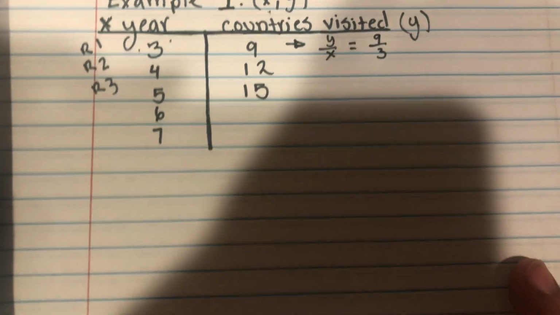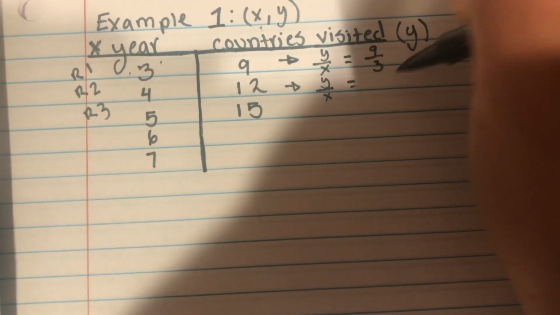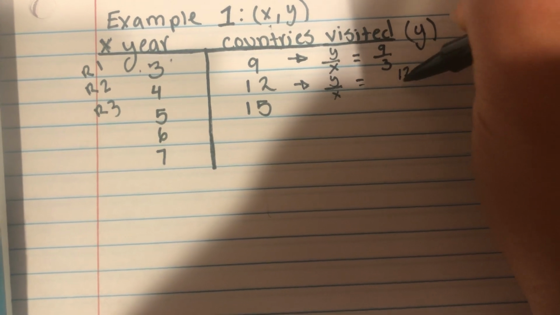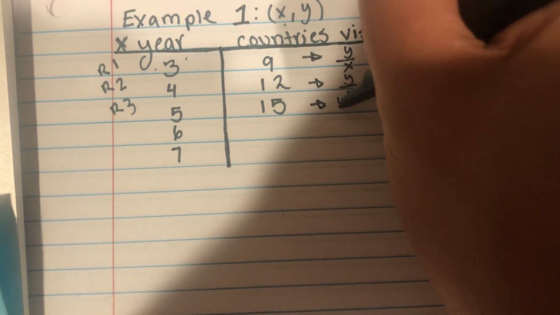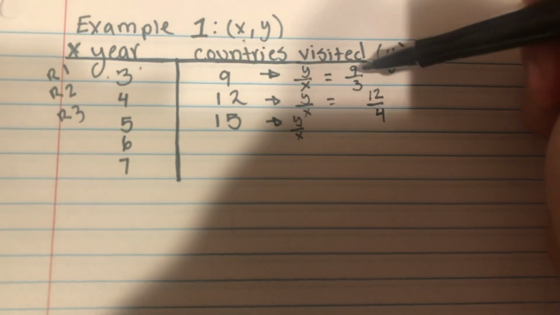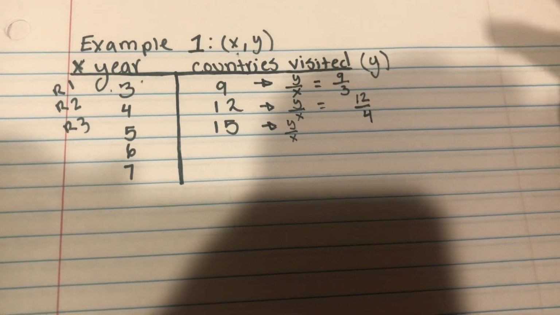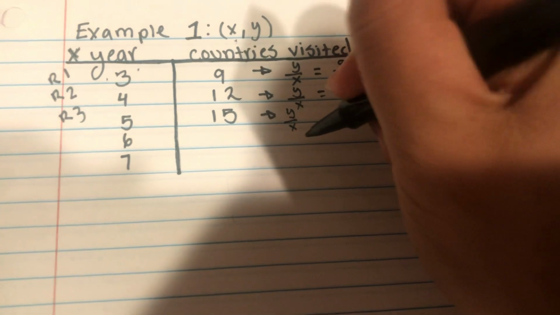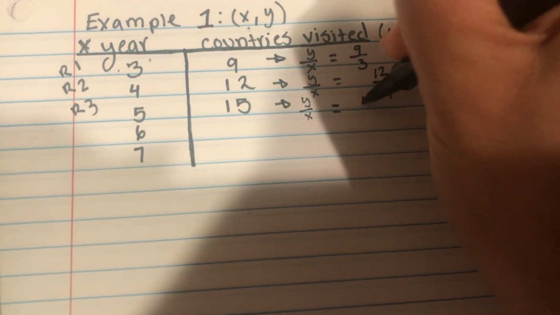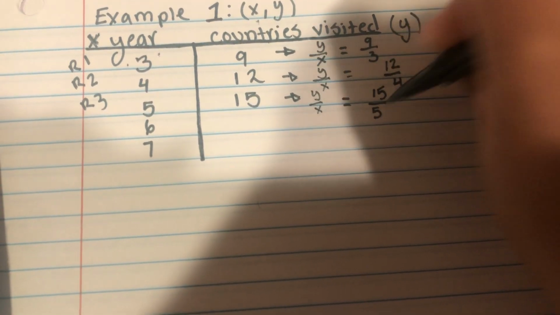The next one is y to x, which equals 12 over 4. And the last one is, again, y over x, which equals 15 over 5. The reason I'm having you rewrite y to x is so you get into the habit of remembering that it's y over x.